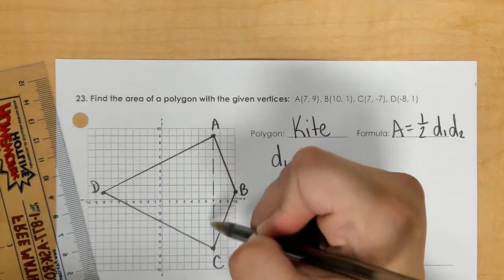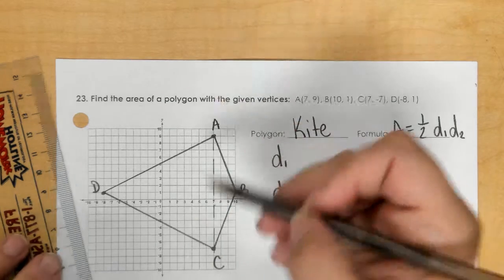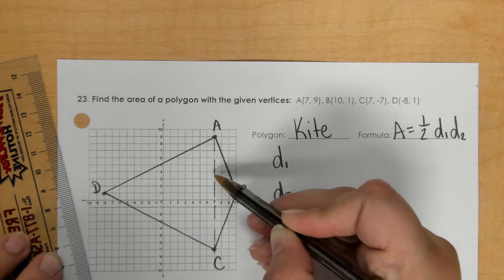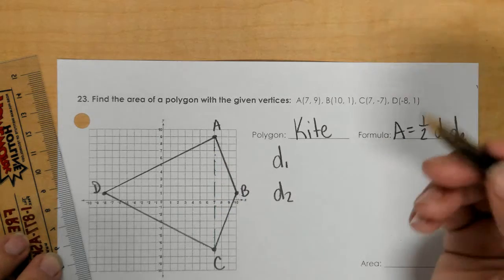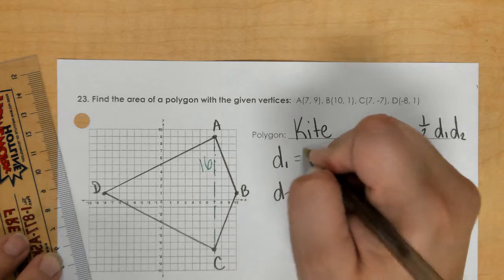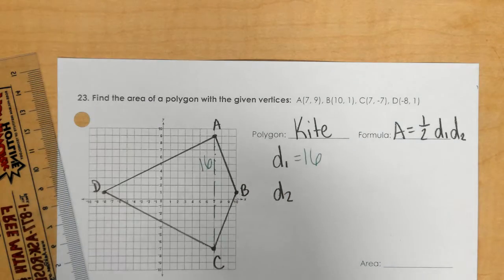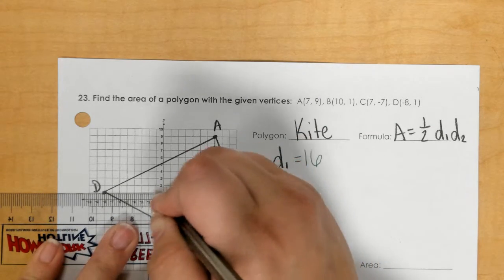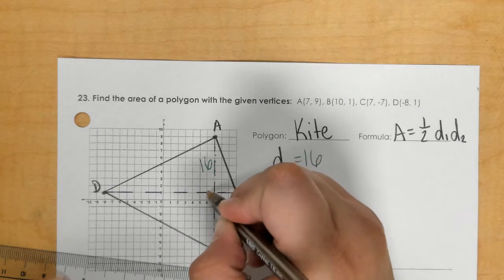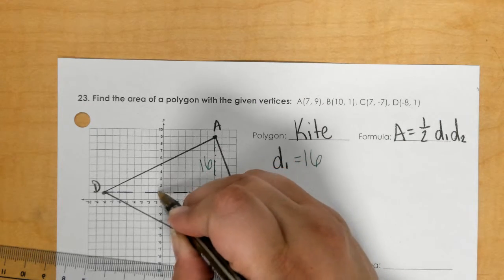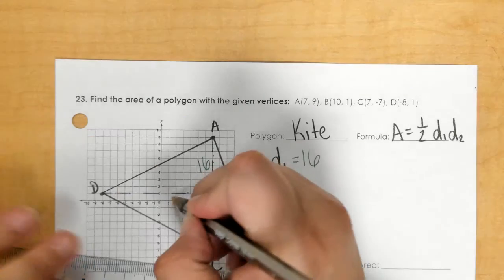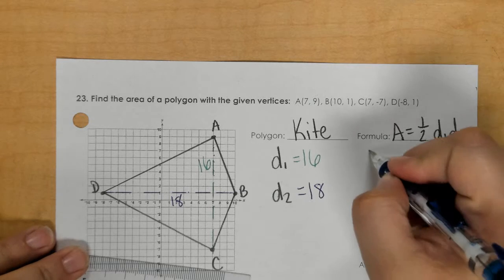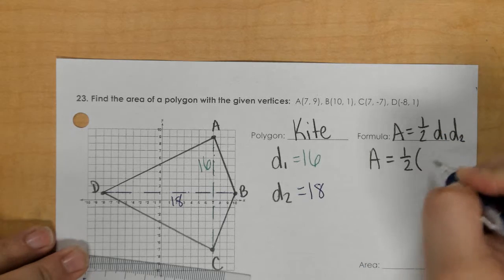okay, this diagonal here, let's count that. I got 16, so diagonal 1, 16, and then diagonal 2 would go from B to D, okay, and that would be 18. And then what I would do is I would just take those two diagonals and I would plug them into the formula.